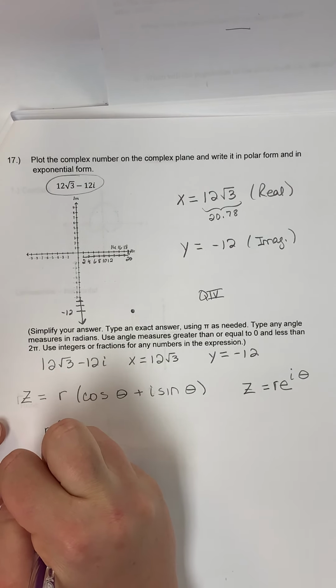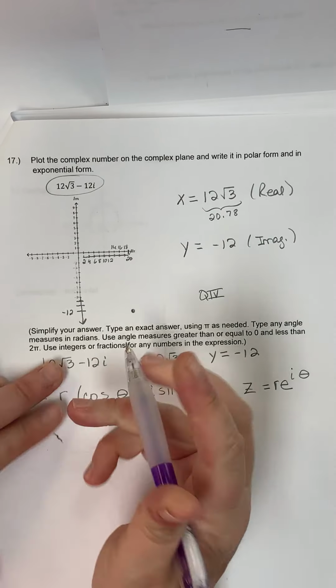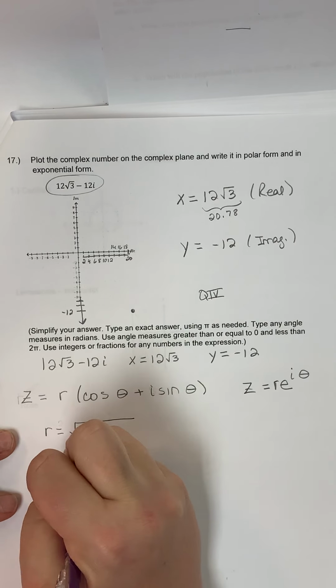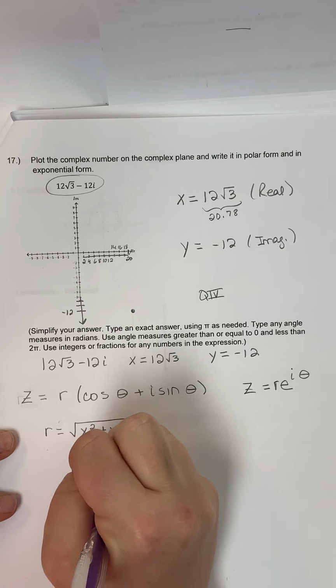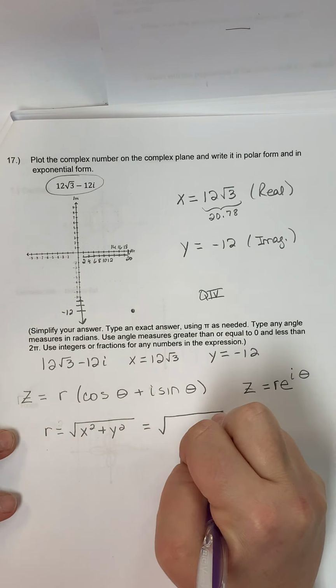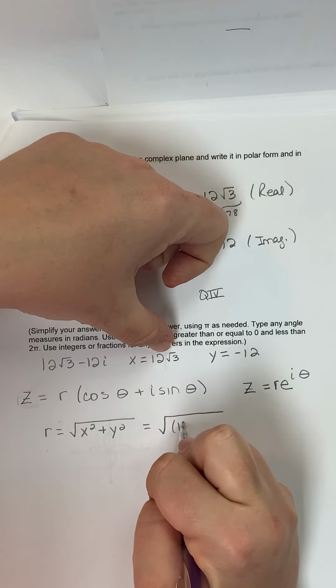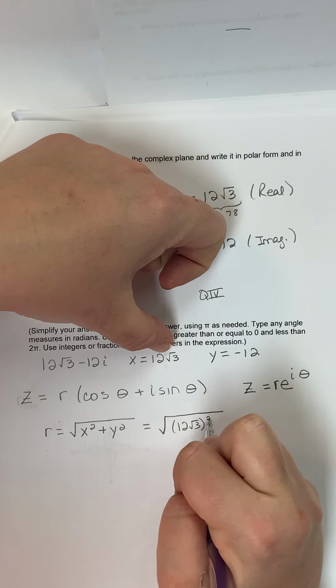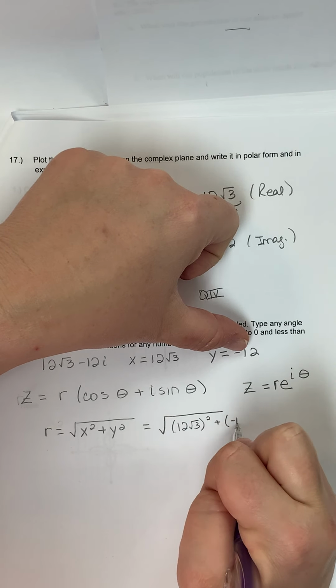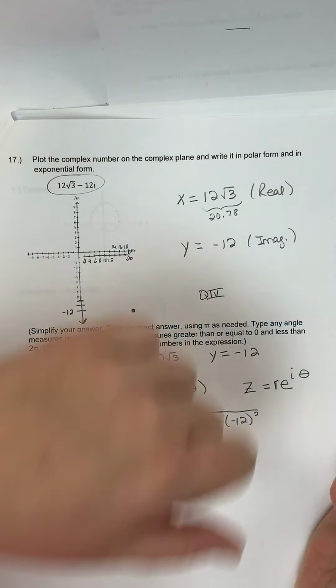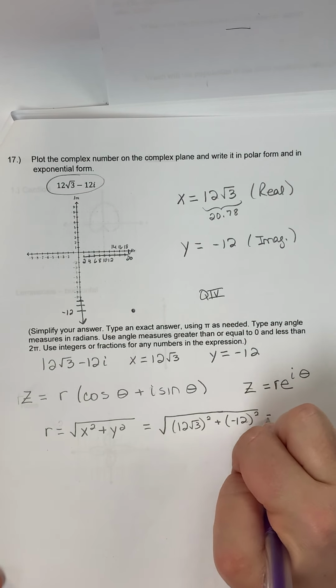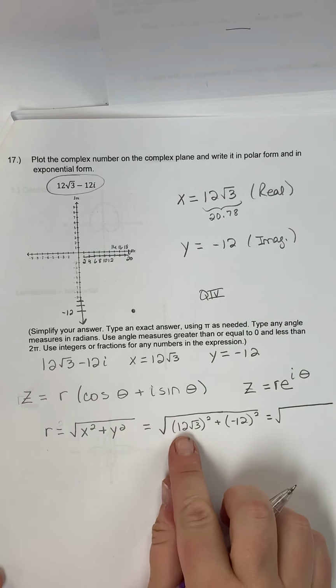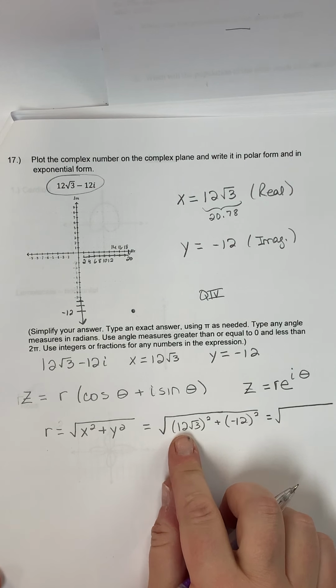All right, so let's find an r first. Our r is going to be the square root of x squared plus y squared. Here's my x, square it. Here's my y, square it. So 12 squared is 144.